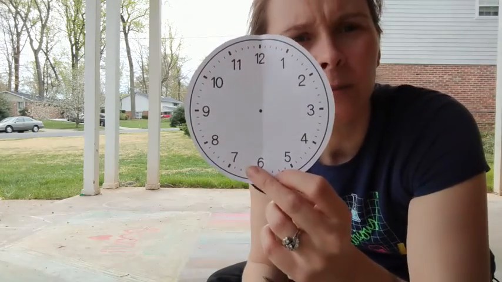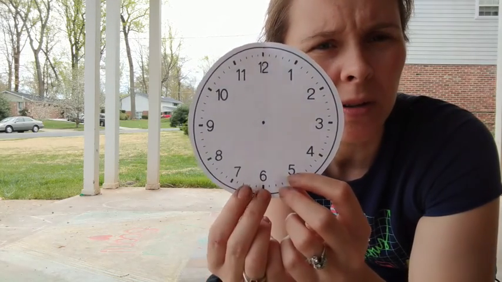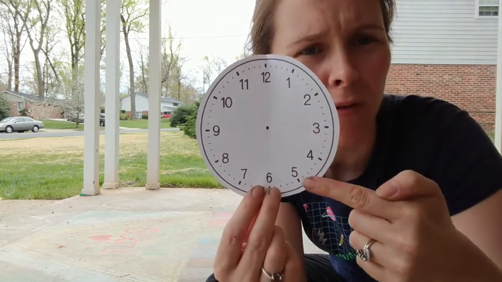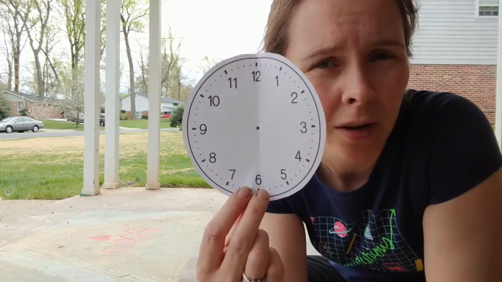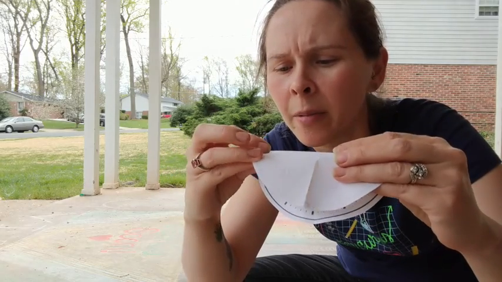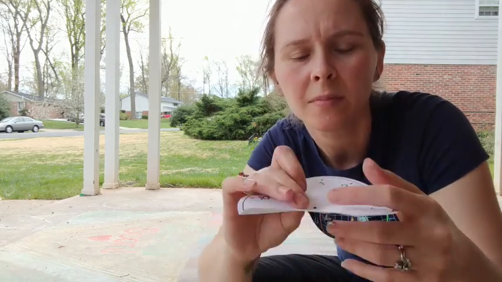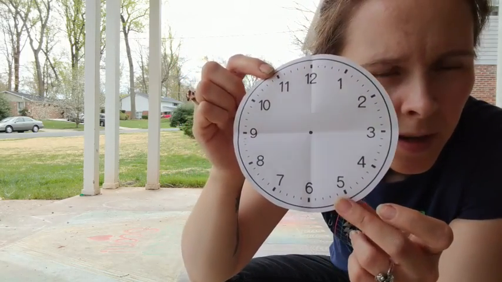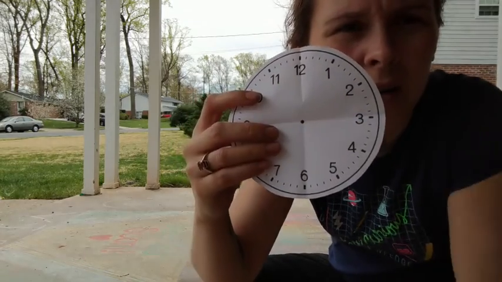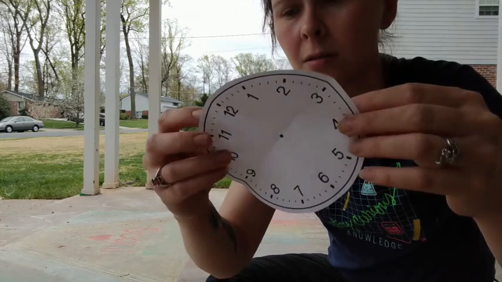I will now have 1, 2, 3, 4, 5 little segments or little pieces on one side, and I will have 1, 2, 3, 4, 5 little pieces on the other. Now if I go ahead and I fold it in half the other direction so that I'm lining up my paper on the 9 and the 3, I will find not only do I have it in quarters now, but I have four sections that are symmetrical. And then if I wanted to fold this again, I could.